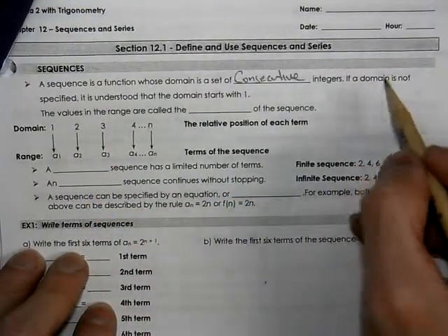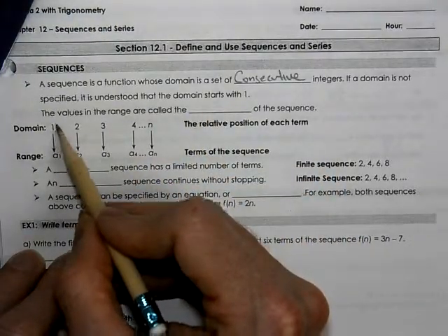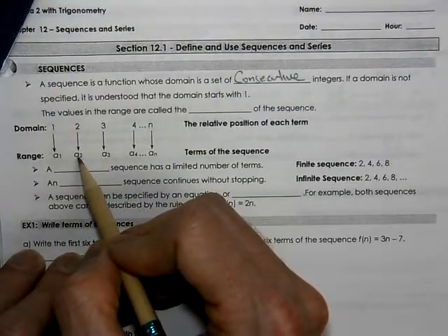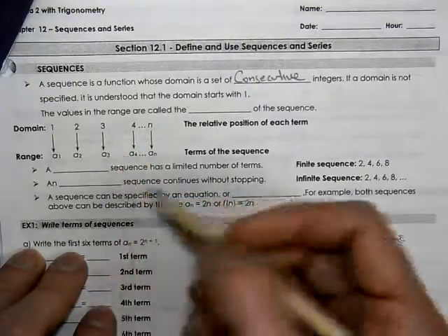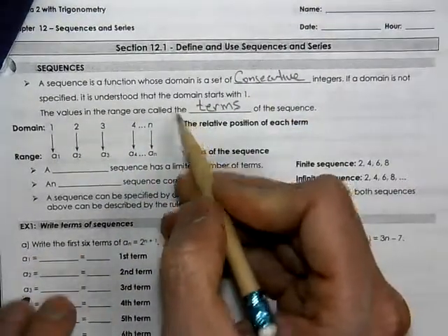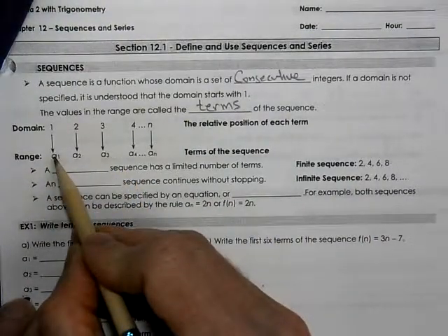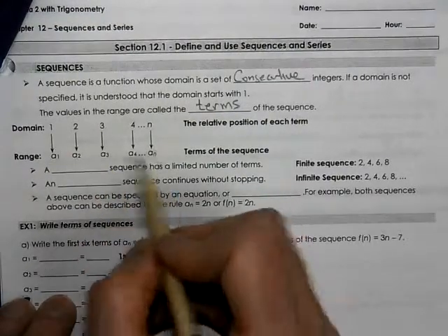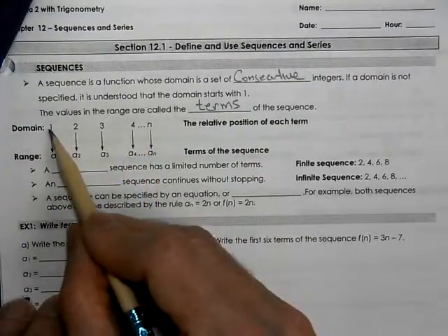If a domain is not specified, it is understood to start with 1. Typically, we start with a 1 to represent our first term, a 2 to represent our second term, and so forth. The values of the range are called terms. The terms are the values that are in your sequence. So your first number, your second number, and your third number, they're all terms where the domain are the position.